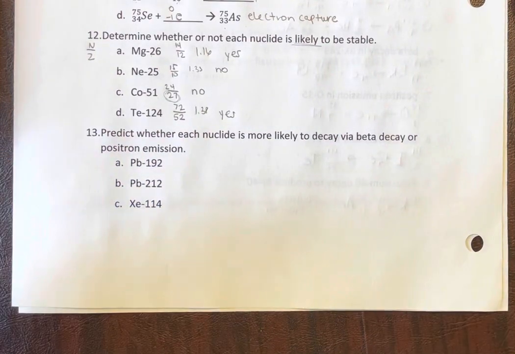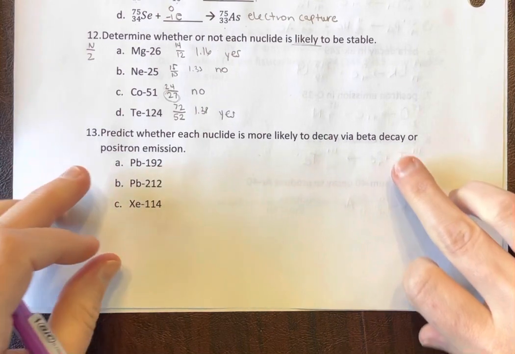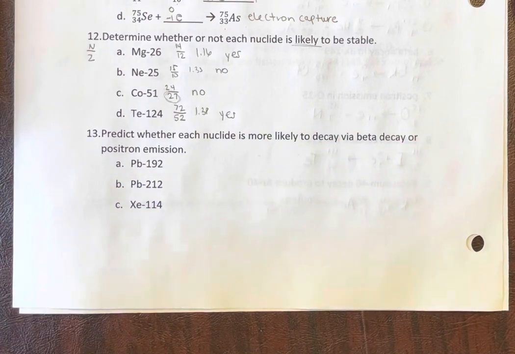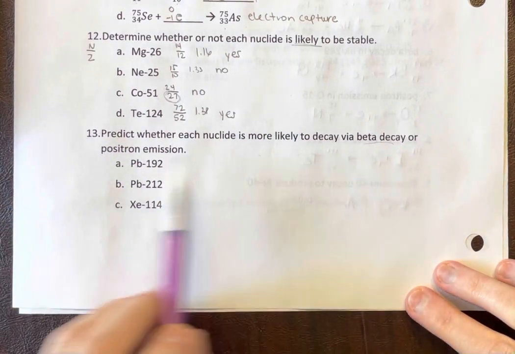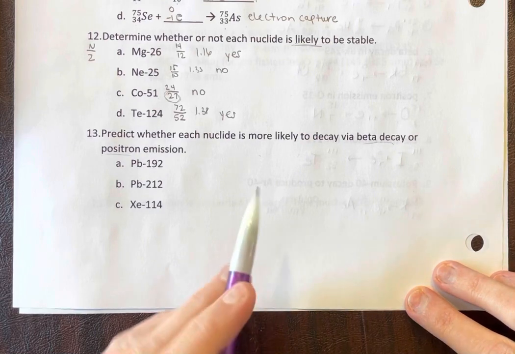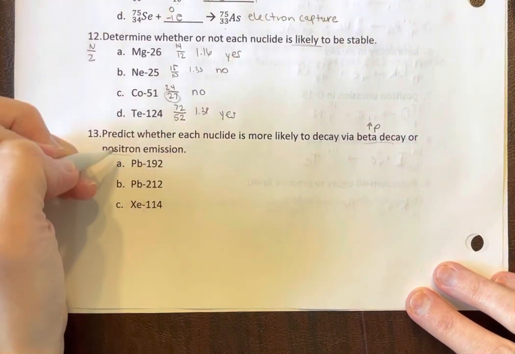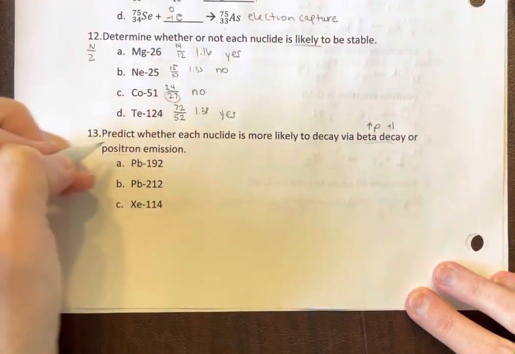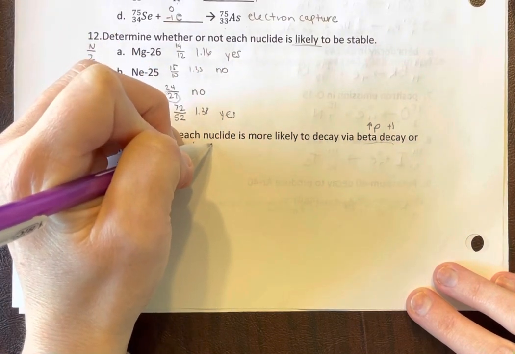Okay, so this is something that people make when you're trying to predict the type of decay. And again, most of the time they're only going to give you a couple of options because positron emission and electron capture have a net result of the same thing. Okay, so, but we're given beta decay or positron emission. So beta decay is going to increase our number of protons by 1. Positron emission is going to decrease our number of protons by 1.